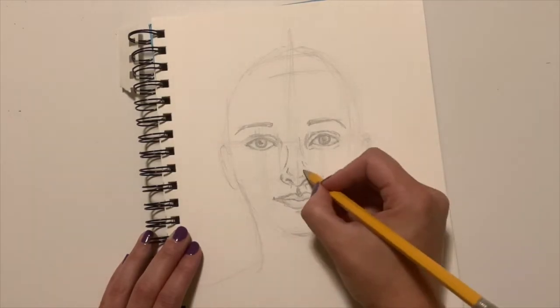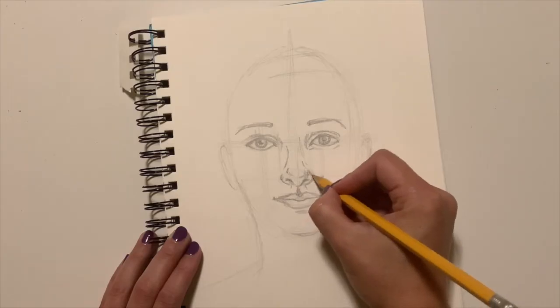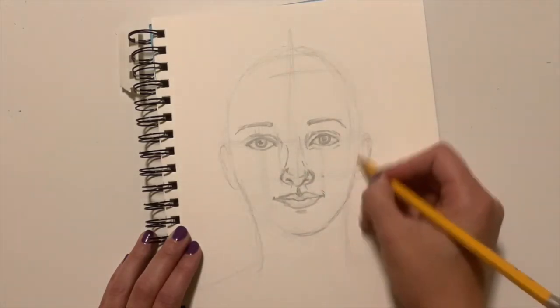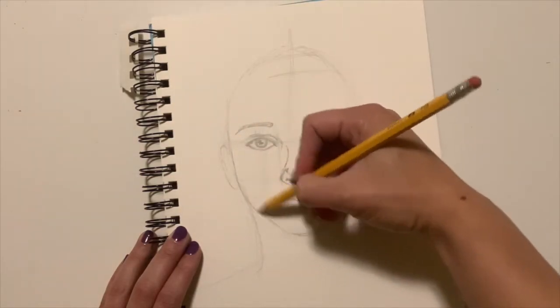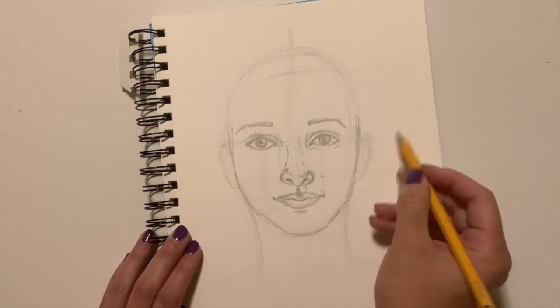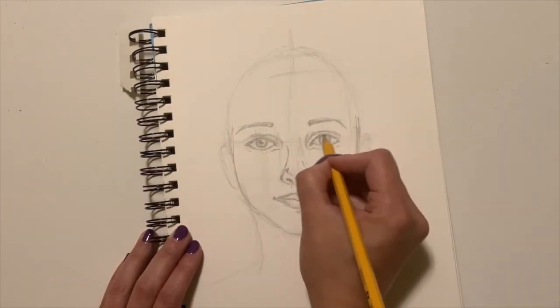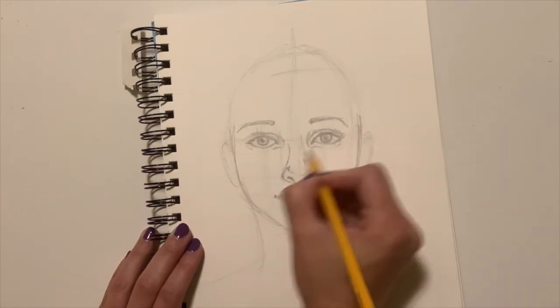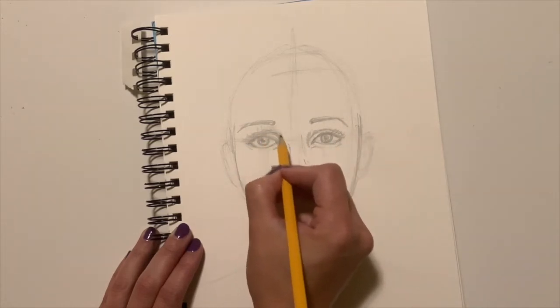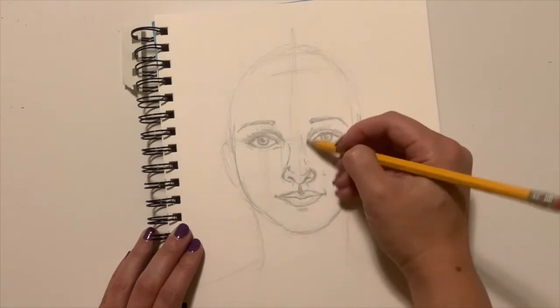As I start creating my basic shapes, I can then use more specific and darker lines as I get more confident and sure of myself. So it's always good to start out light and sketchy and then gain that confidence and make your work darker. For the eyelashes, I have them going away from the center of the face.